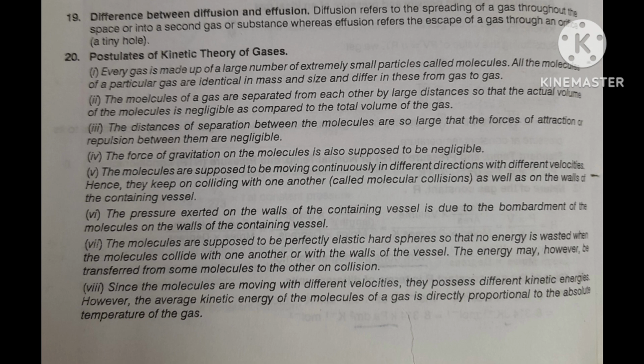Hence, they keep on colliding with one another. This is called molecular collisions. They keep on colliding with one another, as well as on the walls of the containing vessel. Means they will collide on the walls of the container also, in which these gases are kept.